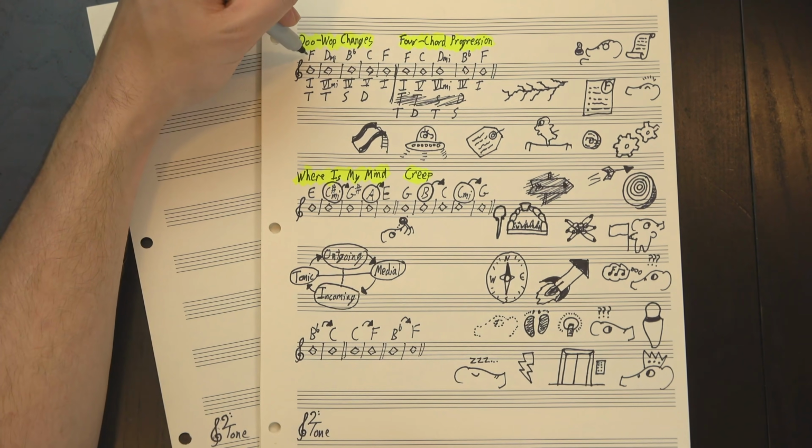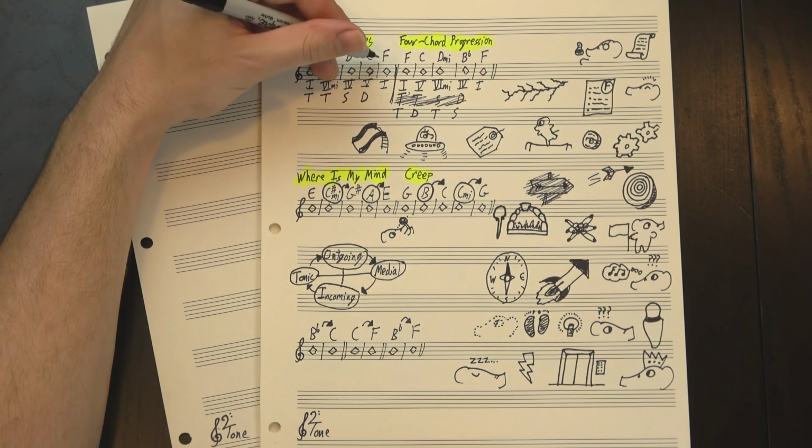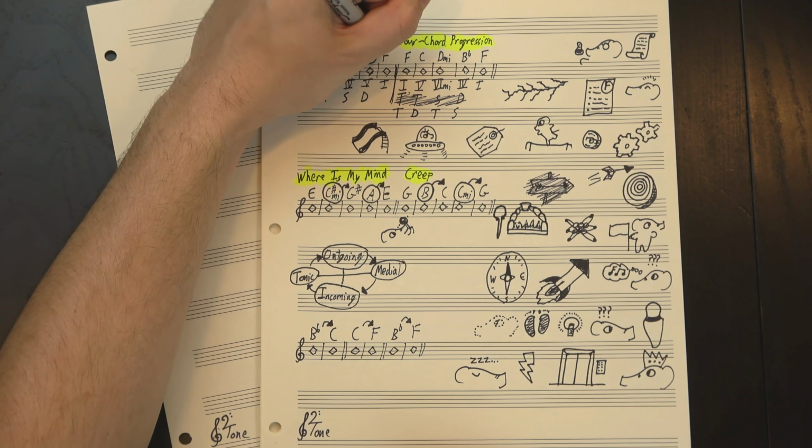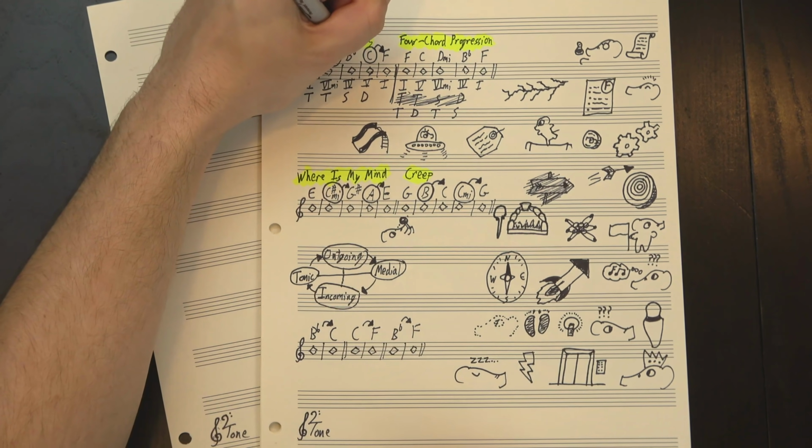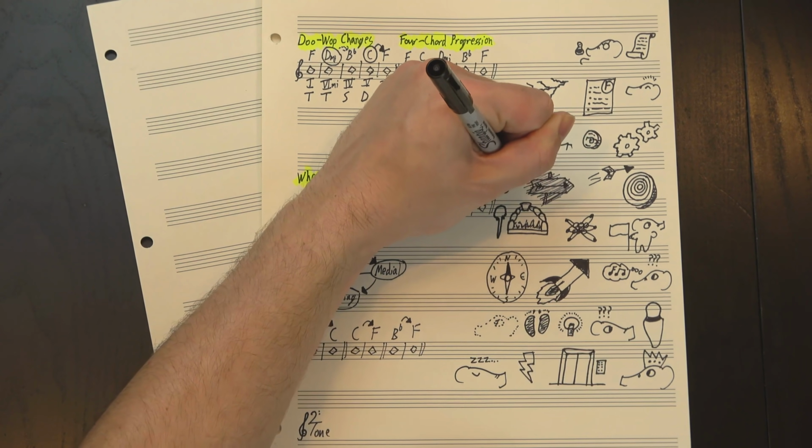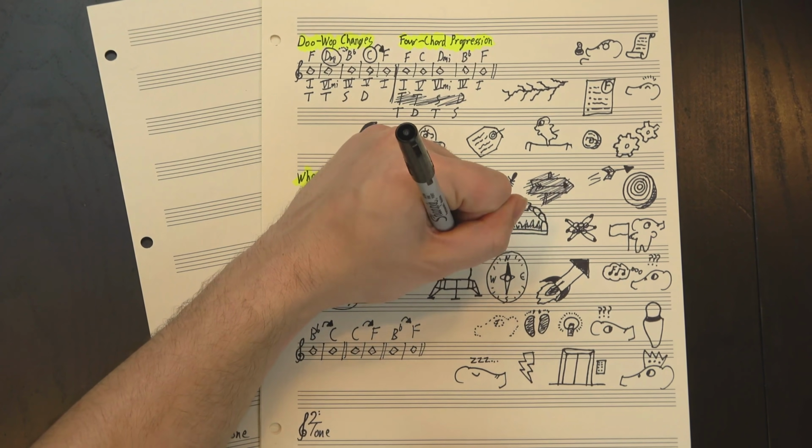Of course, not every loop has these obvious setups. In the doo-wop changes, we see that while the incoming chord sets up the tonic, the outgoing chord doesn't really set up the medial chord. It's moving by third, which is relatively weak and doesn't give us much of a sense of landing.